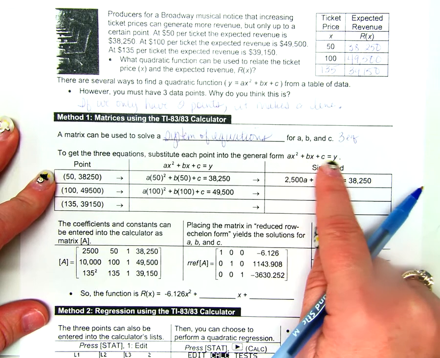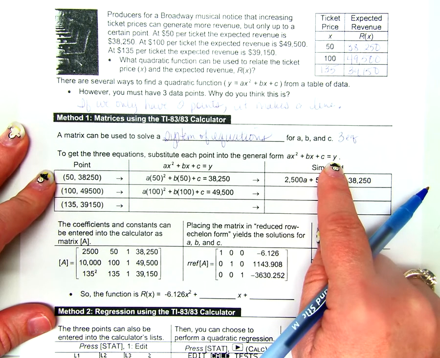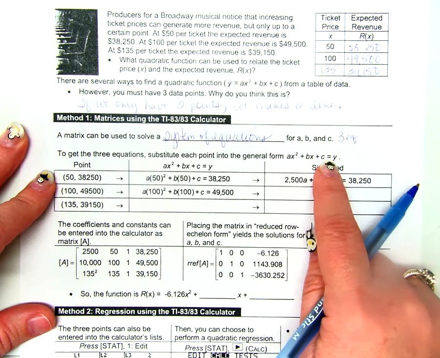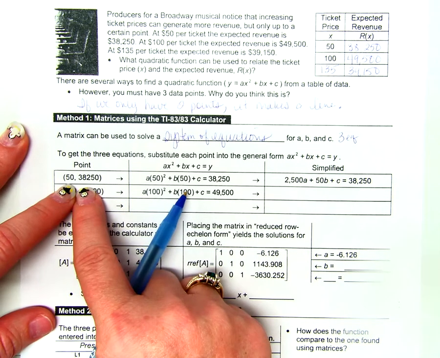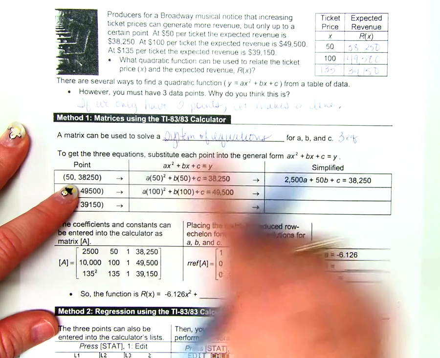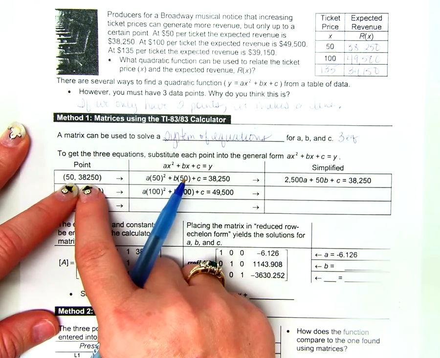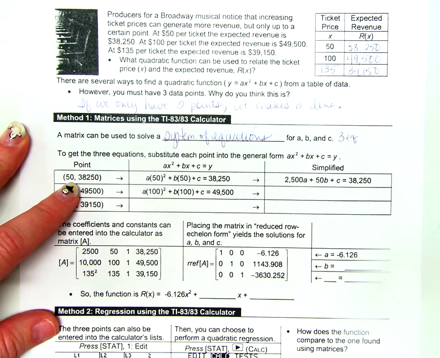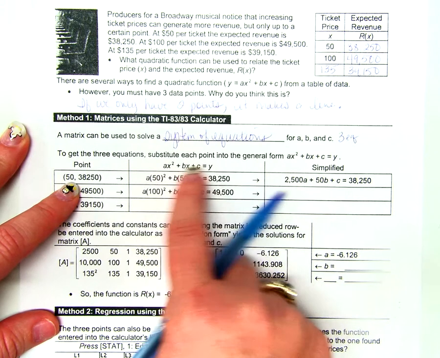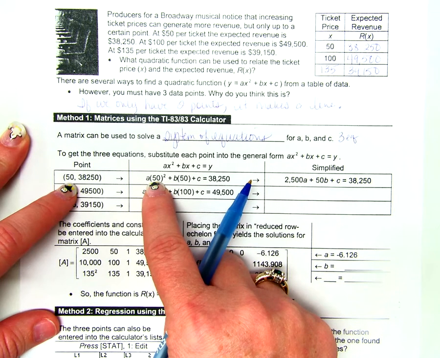Ax squared plus bx plus c equals y. Fair enough? Everybody remember where that comes from? Good. So here's the point. We got this from our table up here or from our paragraph. Okay? The point is 50, 38,250. So what did this example show you to do with the 50?